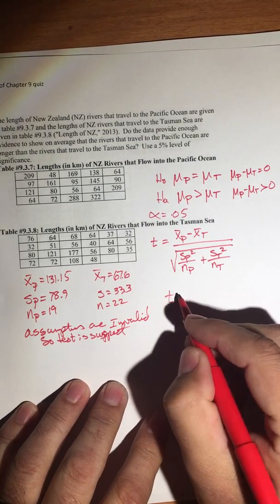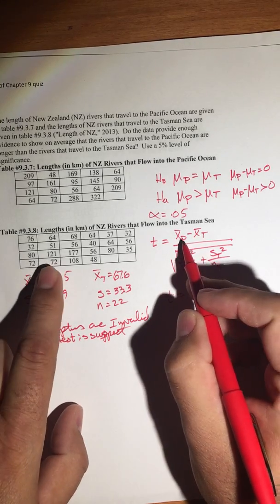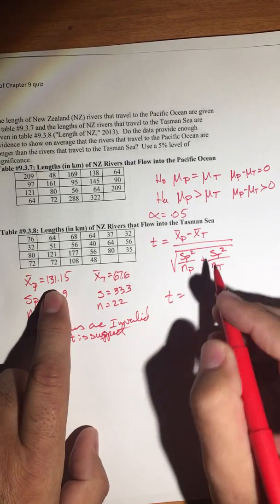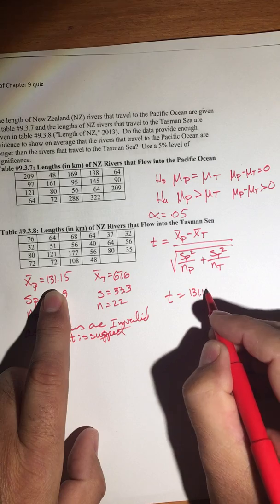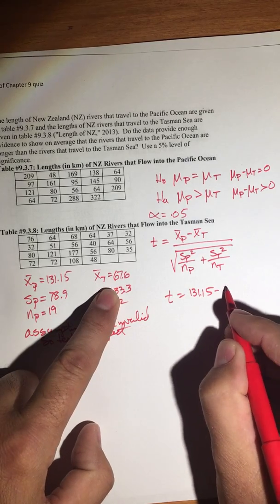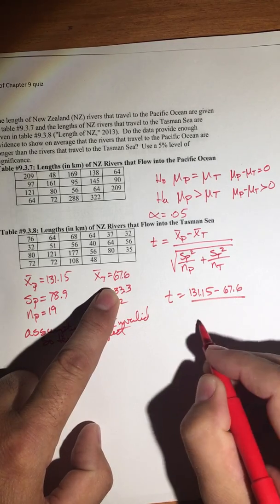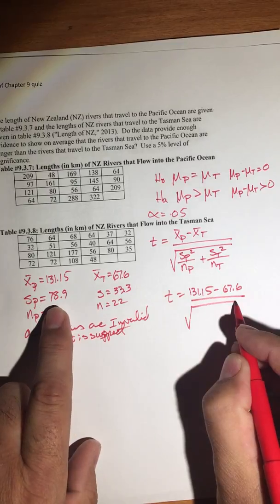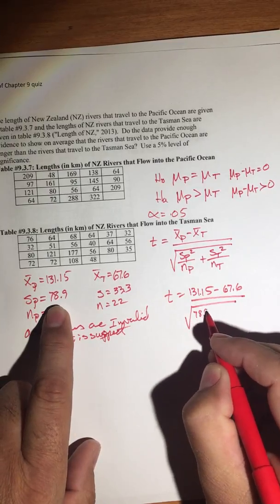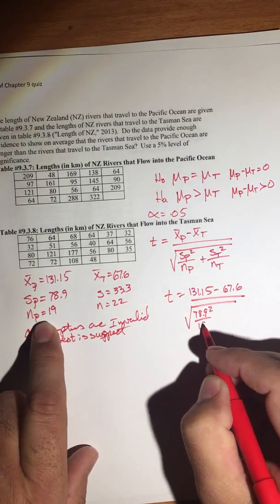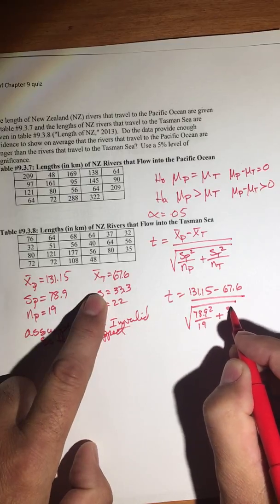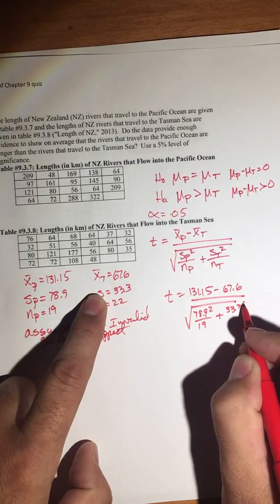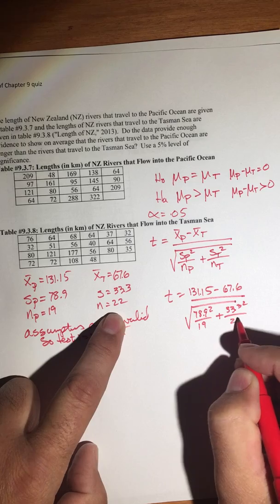So let's fill in what we know. So for the Pacific, we're going to go 131 minus 67.6 divided by the square root of 78.9 squared over 19 plus 33.3 squared over 22.